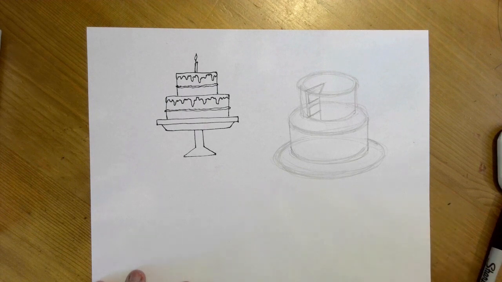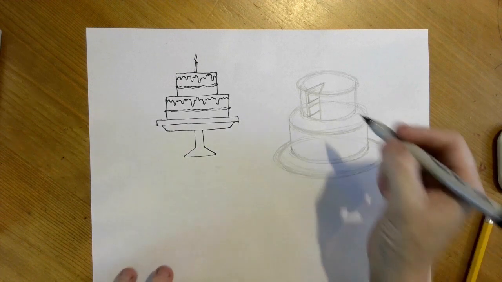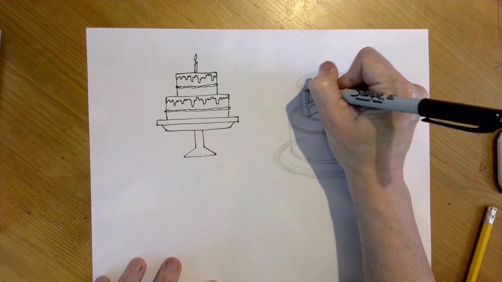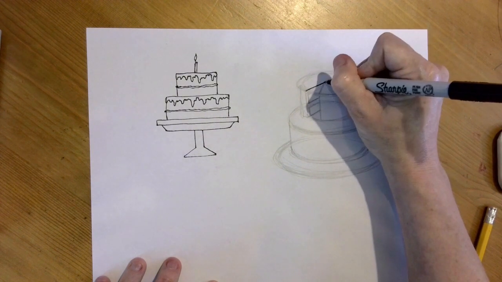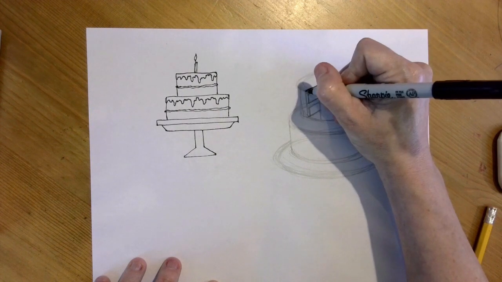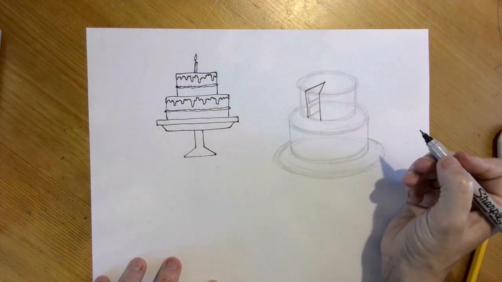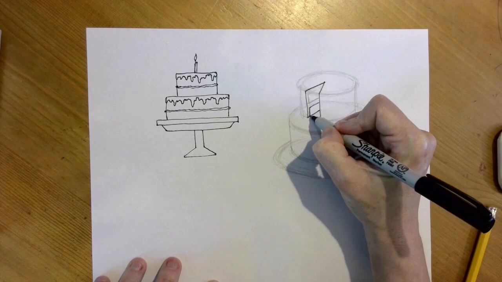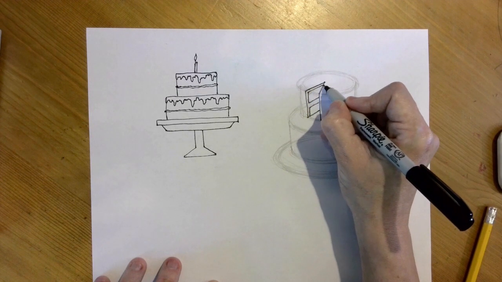Okay? Now I'm going to go over this in Sharpie so that you can see it a little bit more clearly, and then I'm going to erase my pencil lines. So I'll do this part in Sharpie and then I'll do the rest with it paused, and I'll be right back. So this, you have this shape here, you have this shape here.